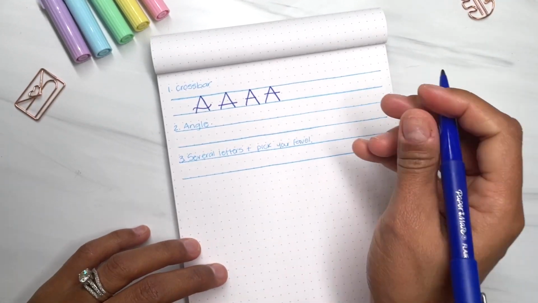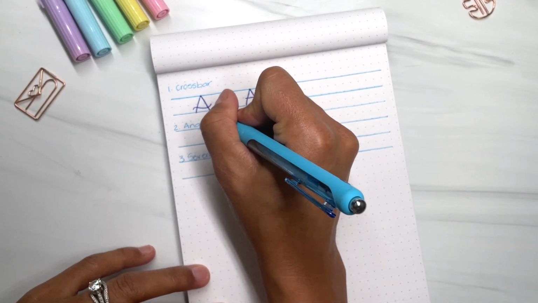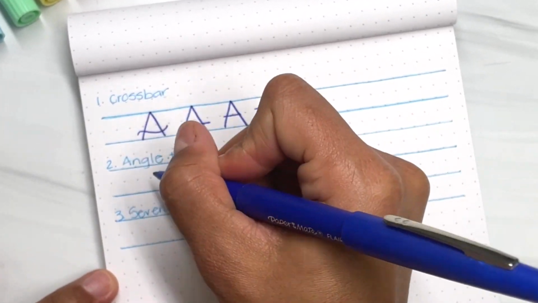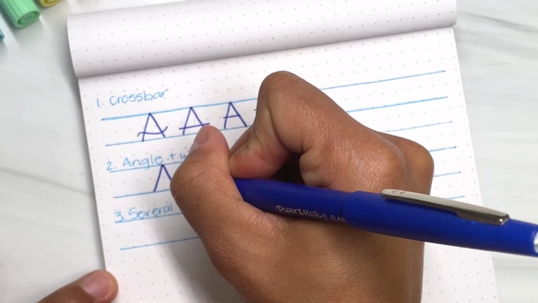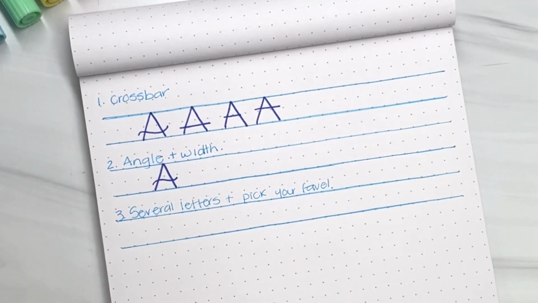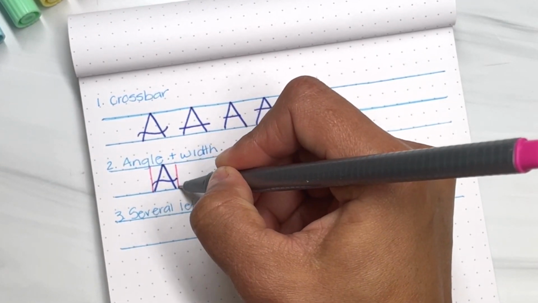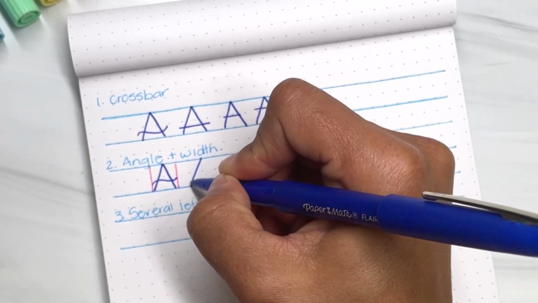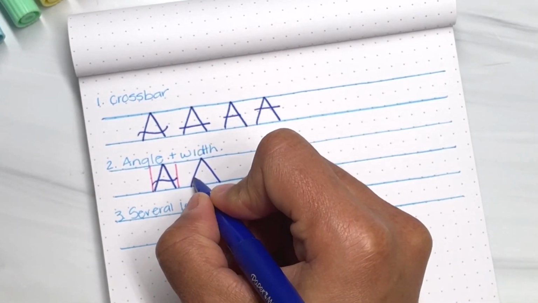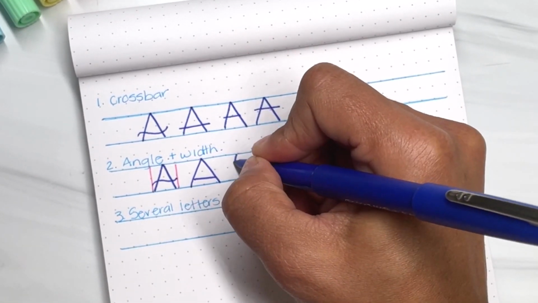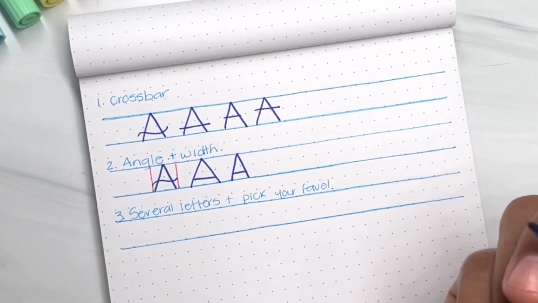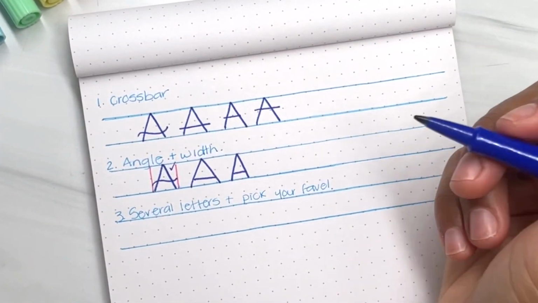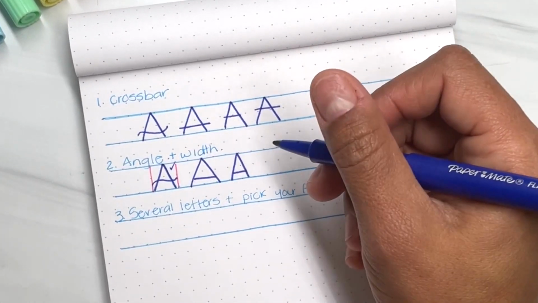And then the other thing you can play with is the angle and the width. What I mean by this is that, let's keep going with the A just to keep it simple, it's usually around 2 squares, right? And then you can do it wider and keep a straight line, or you can do it a little bit thinner. And that's another way that you can change how your letters look. Again, you're going to pick your favorite, and then you are going to start doing your letters like that.